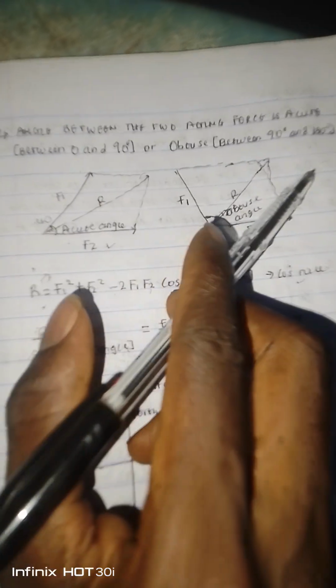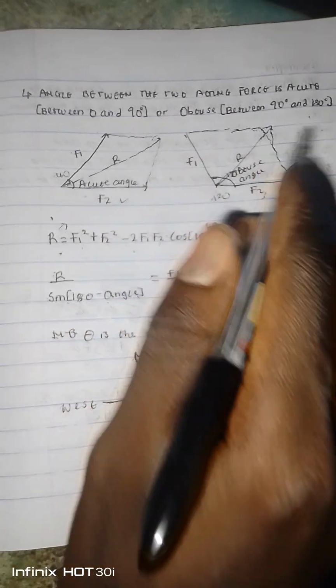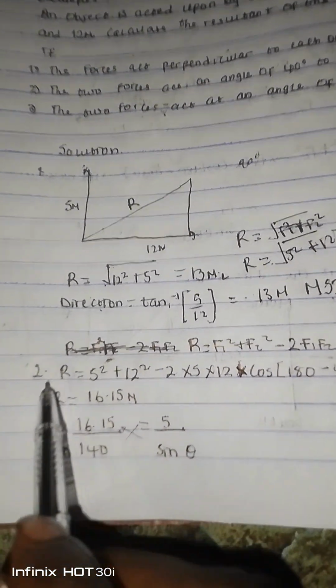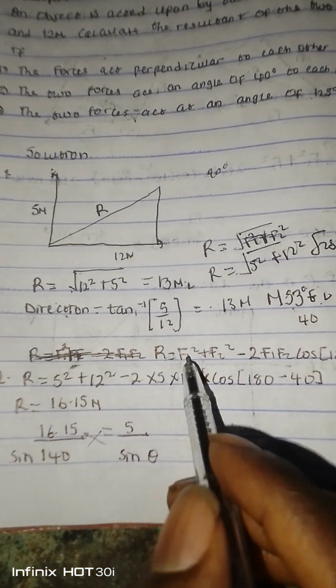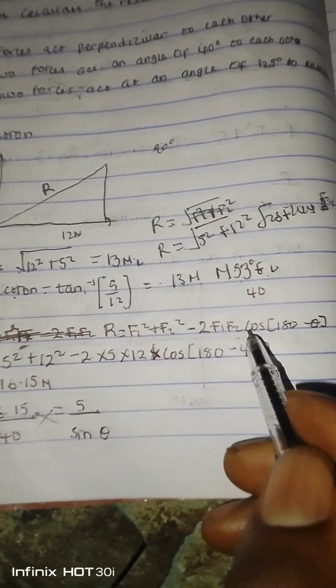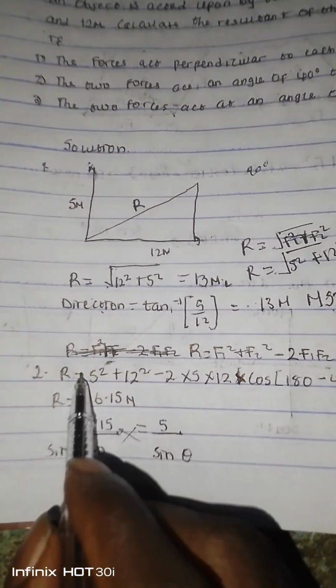You will now be using what? Acute and obtuse, but it's the same formula. Acute is between 0 and 90, obtuse is between 90 and 180. So the two forces are at an angle of 40 to each other. So what will you just do? I think here R squared equals f1 square plus f2 square minus 2 f1 f2 cos of 180 minus the angle.